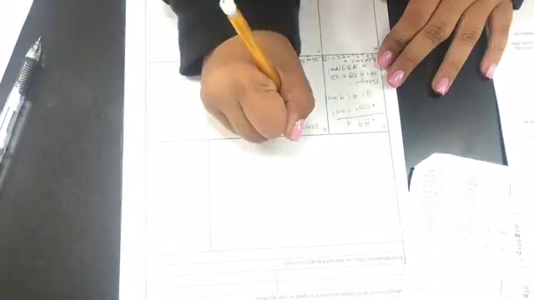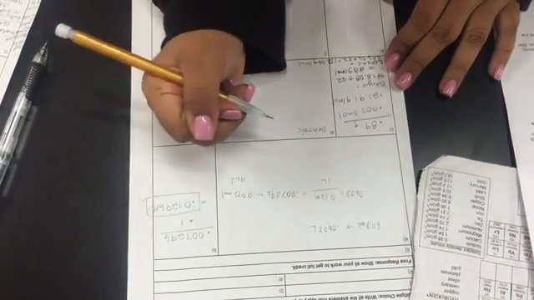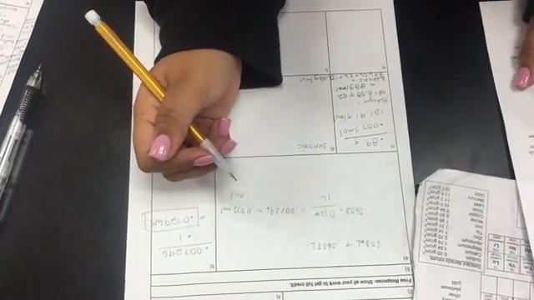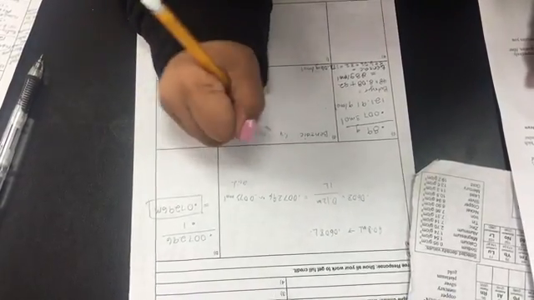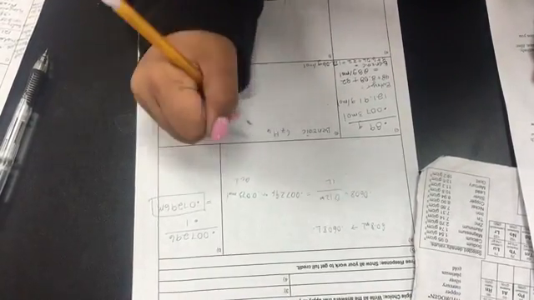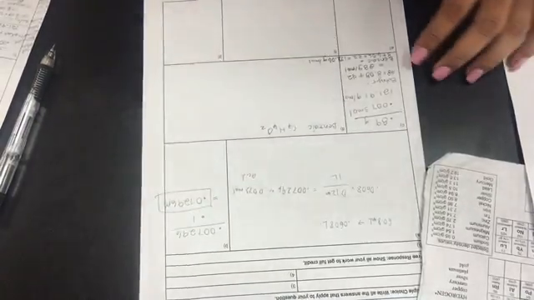And the structure of it would be C7H6O2.